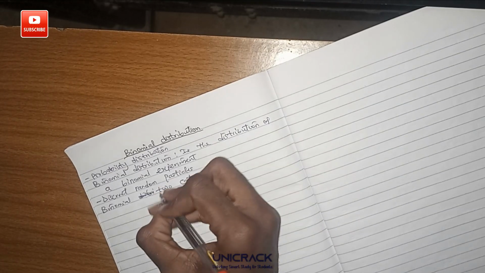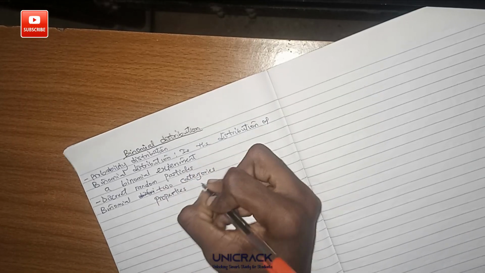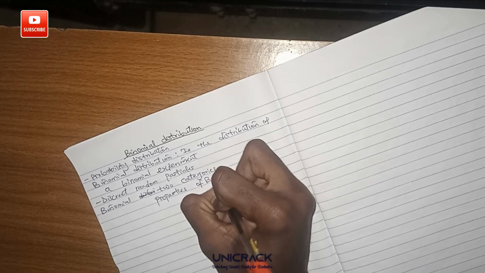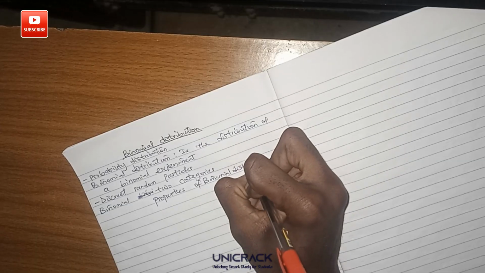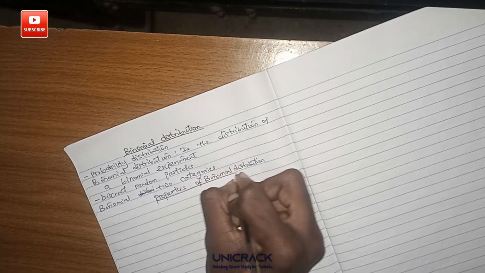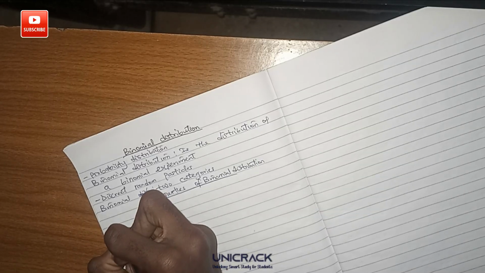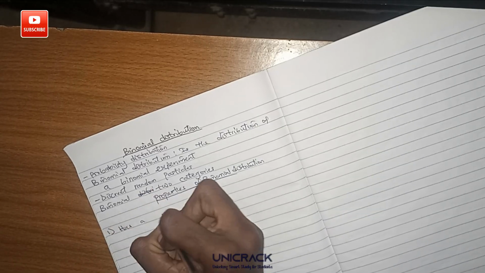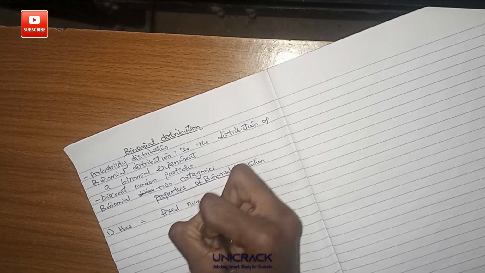Now let's look at the properties of binomial distribution. The first property is that the binomial distribution has a fixed number of trials.